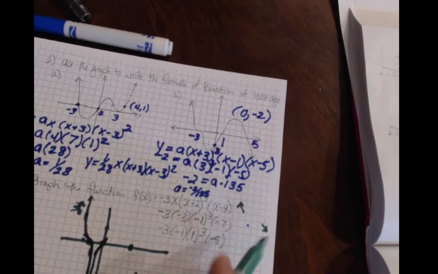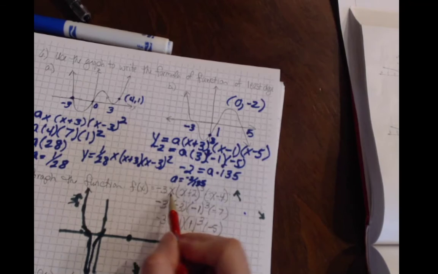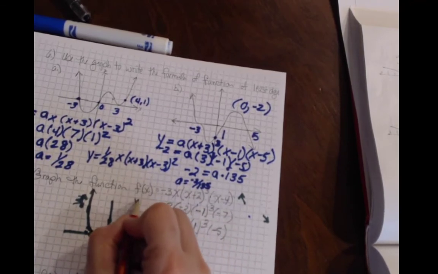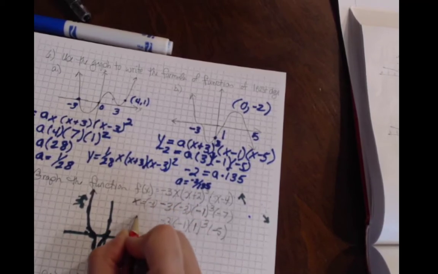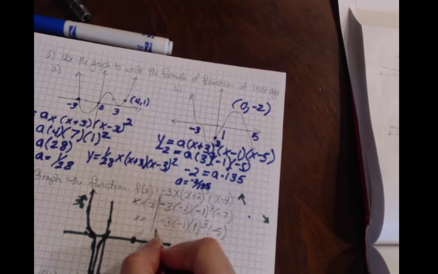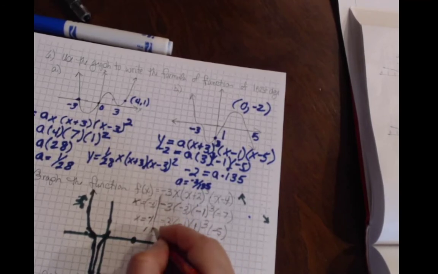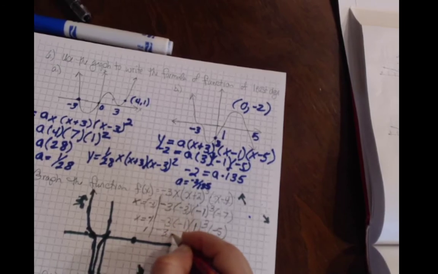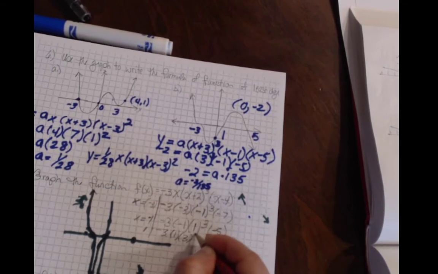Let's see what's going on at 1. -3 times 1. See, this is x equals -3. This is at x equals -1. Now I want to know what x is doing at 1. So -3 times 1 times 3 cubed. And 1 minus 4 is -3.